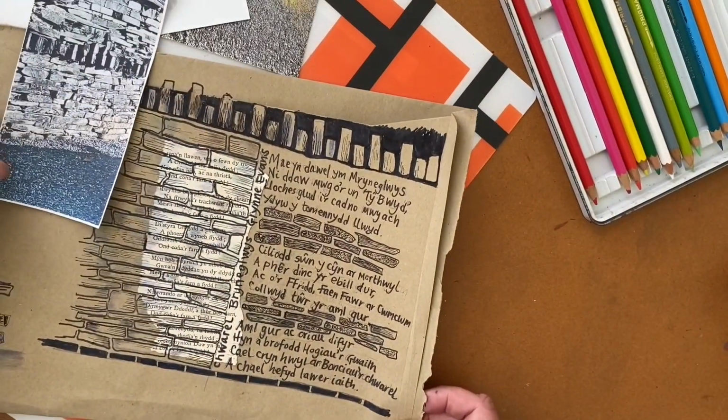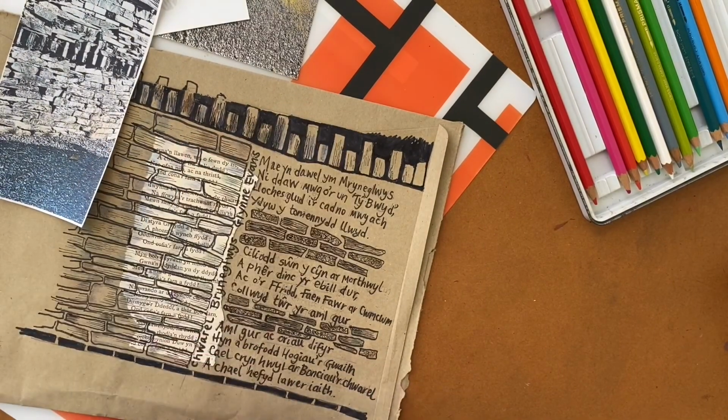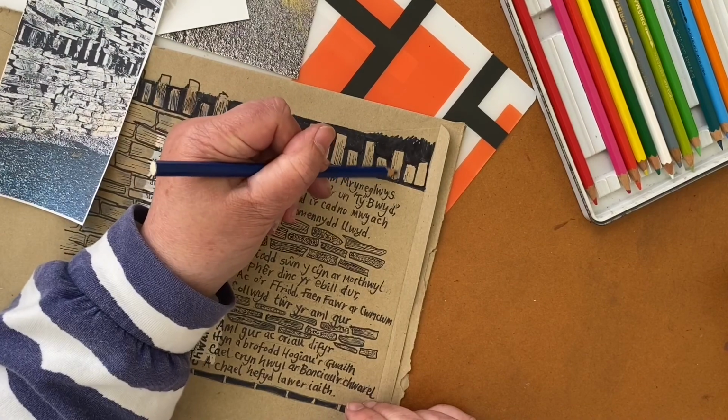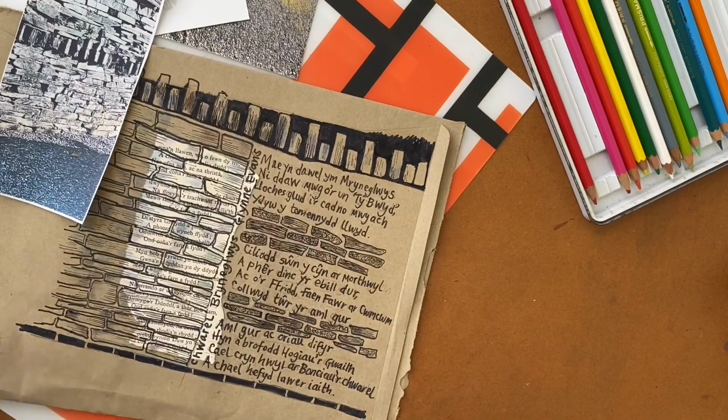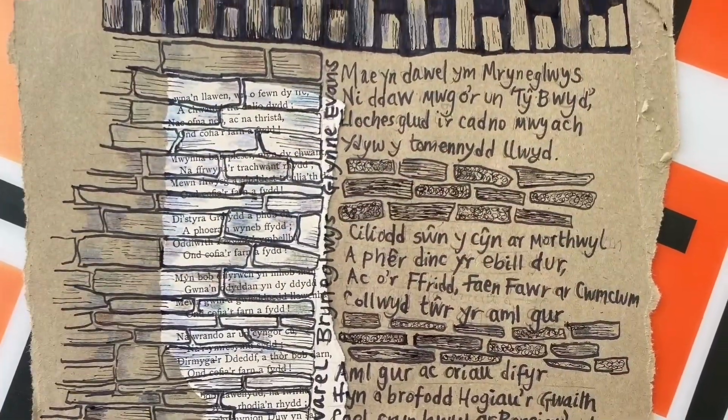And I've then shaded it in. Dwi wedi rhoi du i mewn hefyd mwy trwm i fynd round yr barddoniaeth. And then also a little bit of colour, dipyn bach o liw yn y top hefyd.